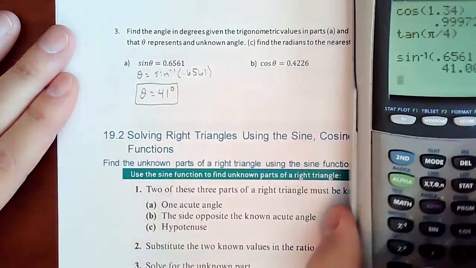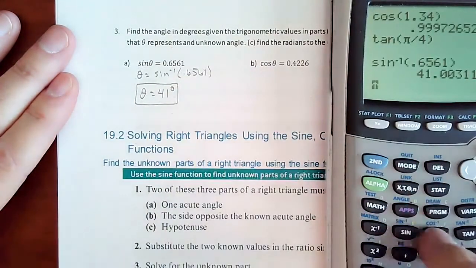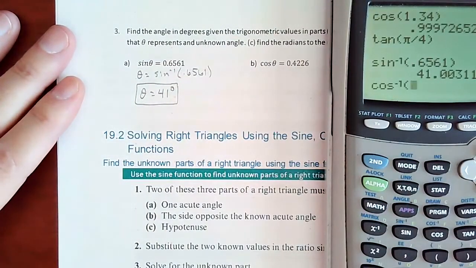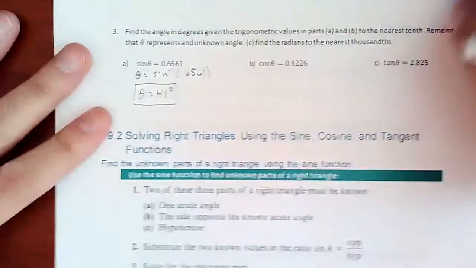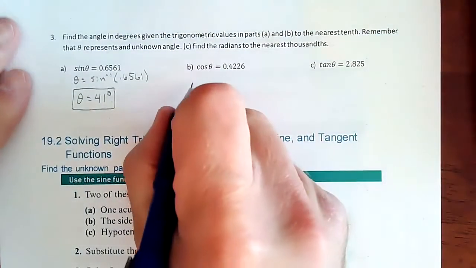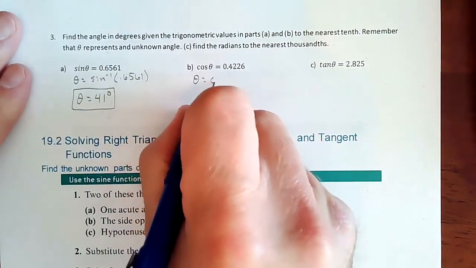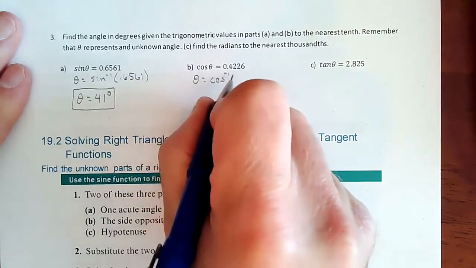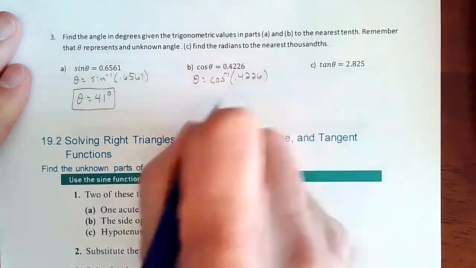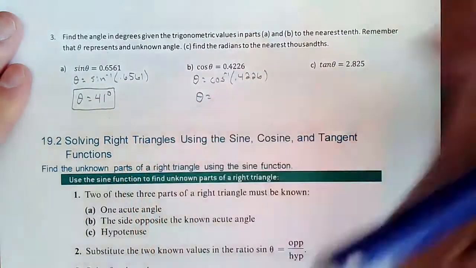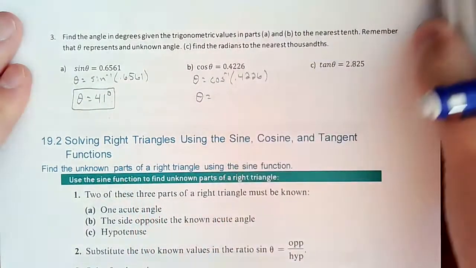And then if we're doing this one, we're doing inverse cosine of 0.4226. And that would have been about 65 degrees. So the way we typed this in was inverse cosine of 0.4226, which gives us 65 degrees.